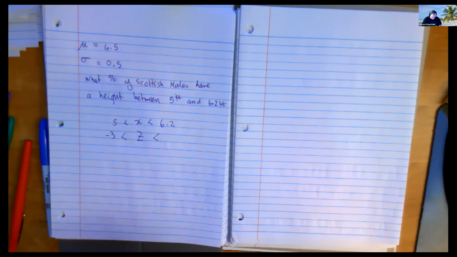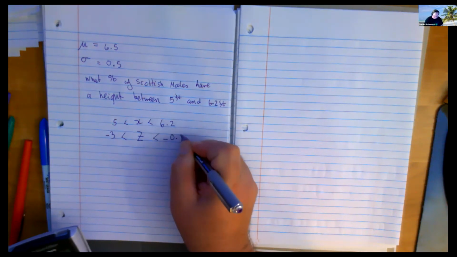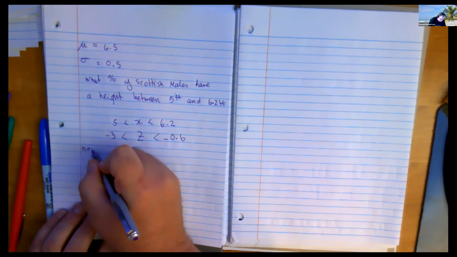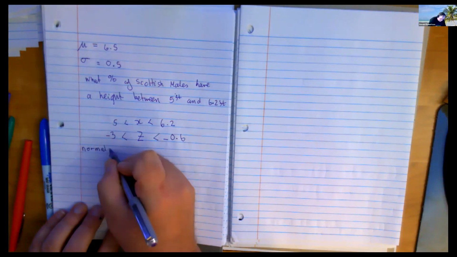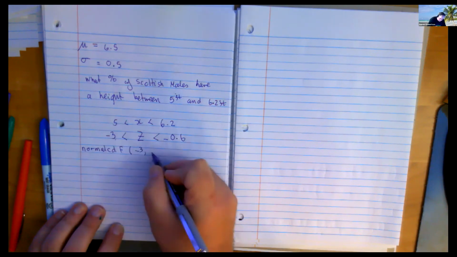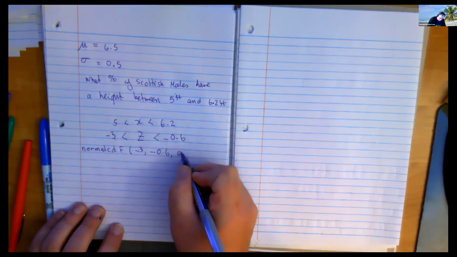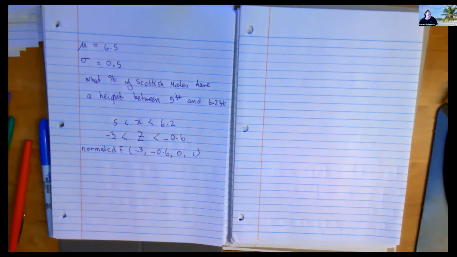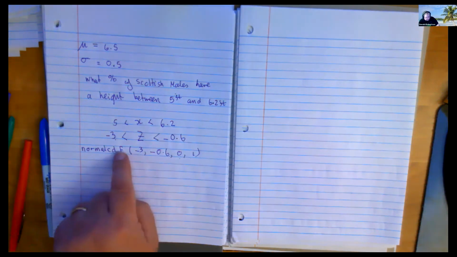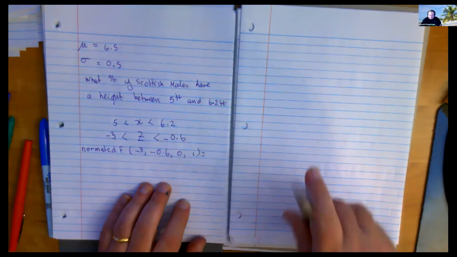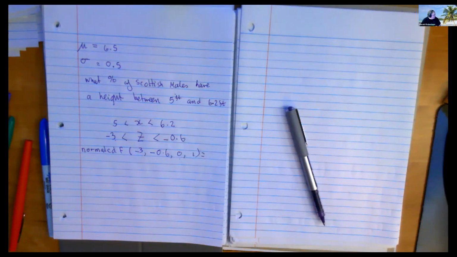And now I'm going to divide that answer by 0.5, and I get -0.6. And then I'll go to my calculator, and I'm going to do a normal CDF from -3 to -0.6, 0 and 1. Do you see you just finish with 0 and 1 each time? That's the guy that's going to give me the answer to this question. I'll see if I can make this happen.